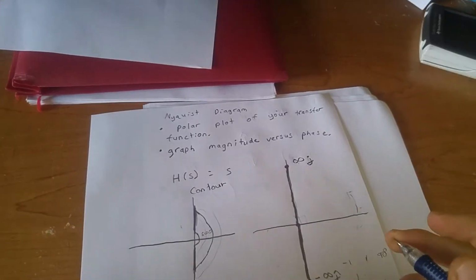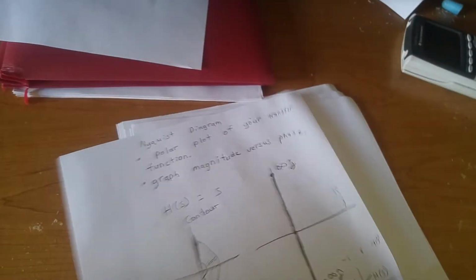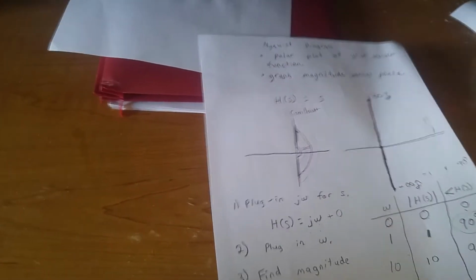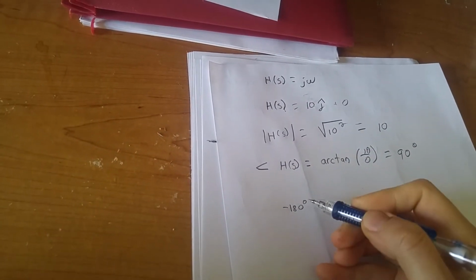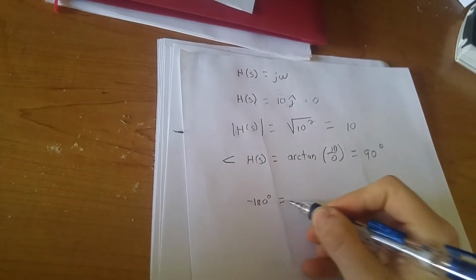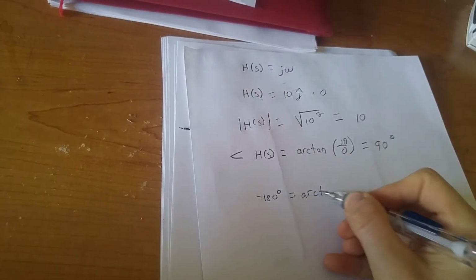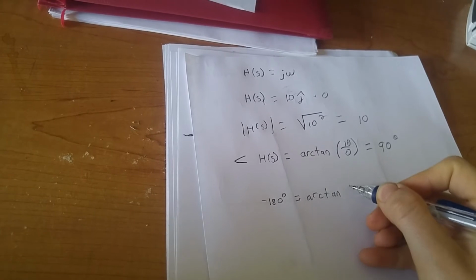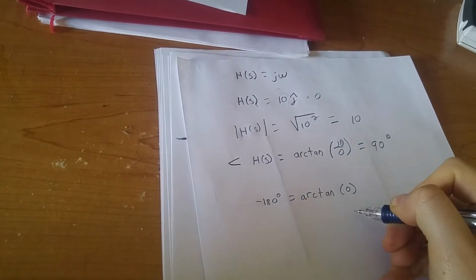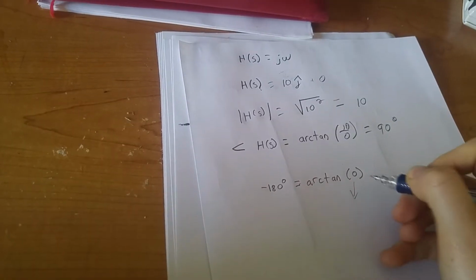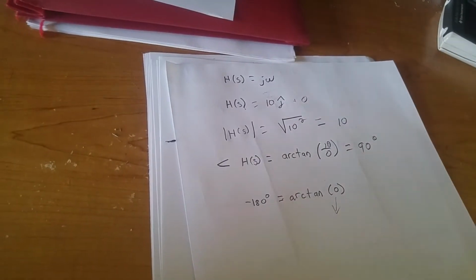So that means that if we want -180 degrees as our angle, we'd have to have the arctan of 0, which would mean we'd have to have a real value. But we just said that there's no way to ever do that.